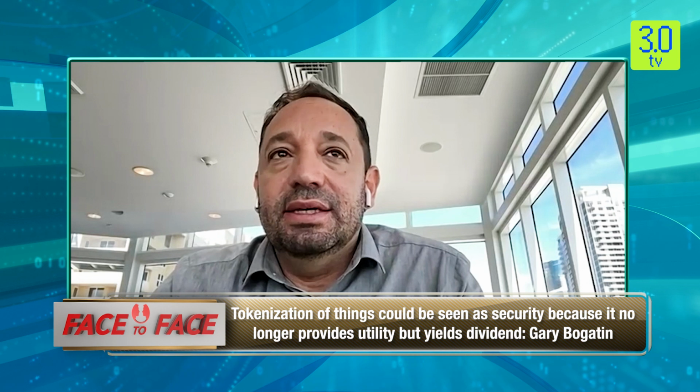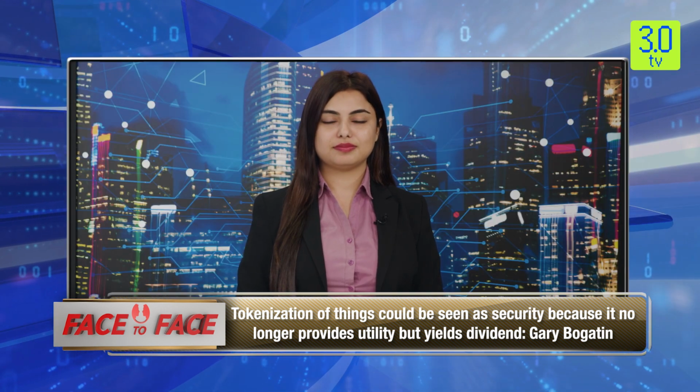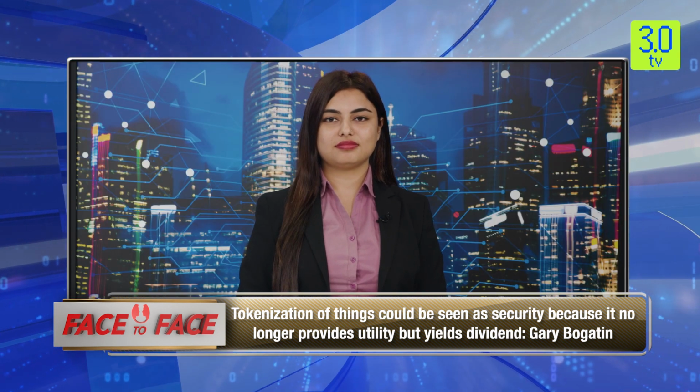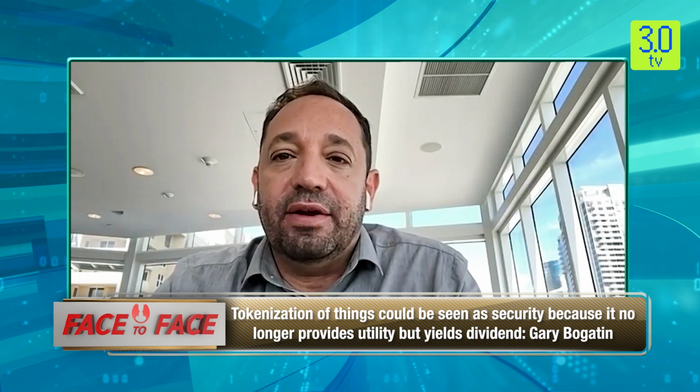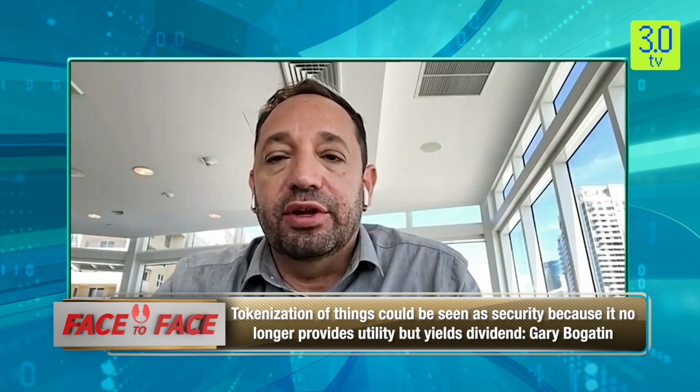Now, different countries or regions are regulating it differently. Like I said, in the US, it's kind of a no-go right now until we hear back some more clarification on the regulation. But in places like Europe and Dubai, they're a little bit more progressive and a little bit ahead of it, and are allowing certain tokenizations to already extend.